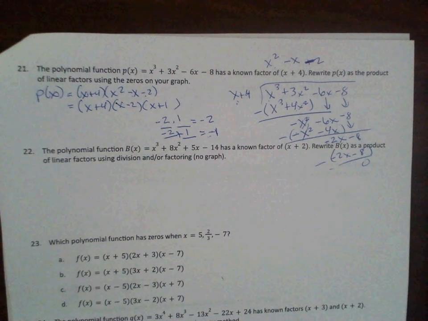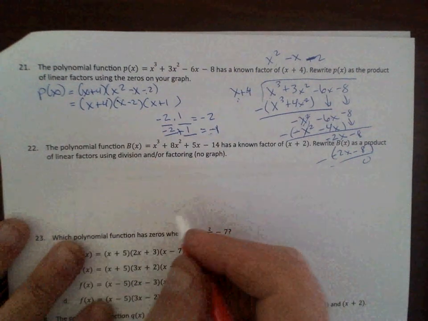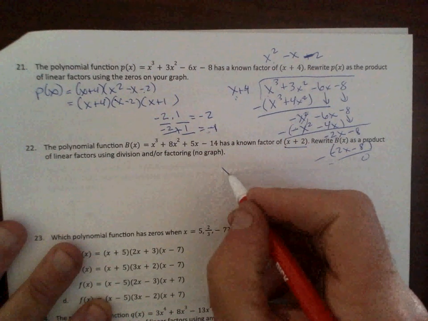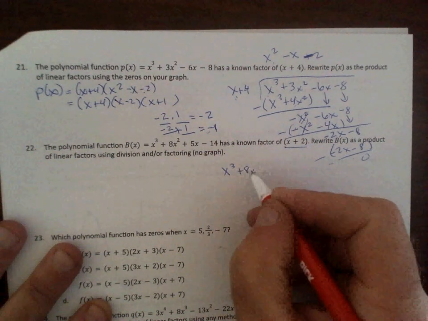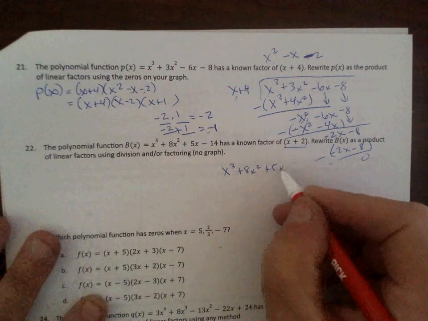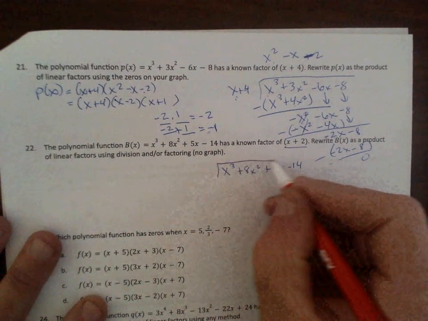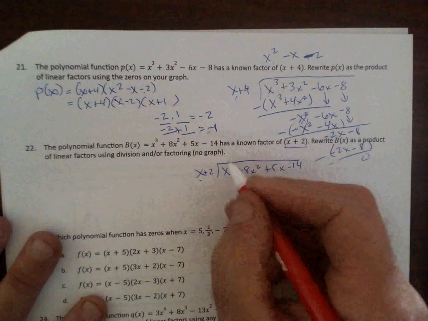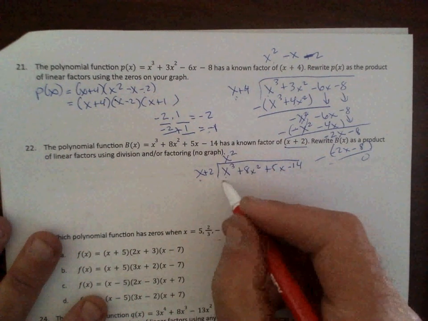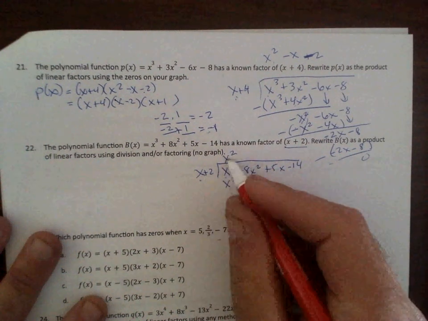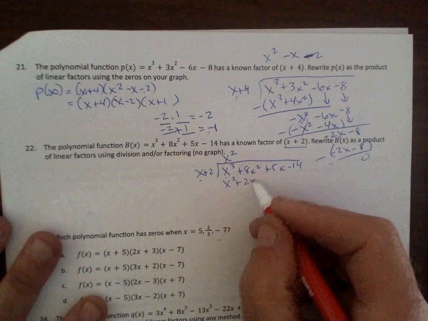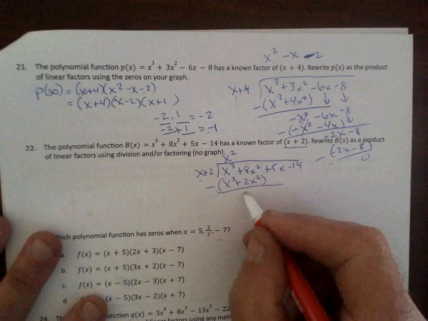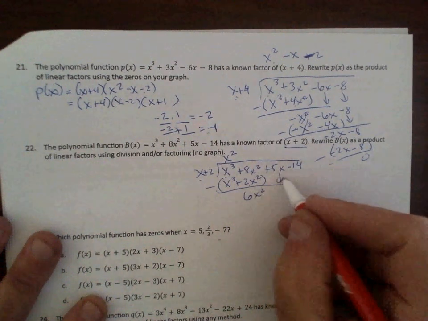We're going to do the same thing on 22. Given x plus 2 is a factor, we're going to divide x cubed plus 8x squared plus 5x minus 14 by x plus 2. X times what makes x cubed? Multiply it on the outside, get x cubed plus 2x squared, and subtract that. 8x squared minus 2x squared makes 6x squared. Let's bring them down.